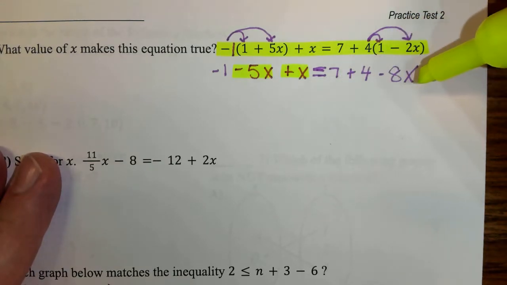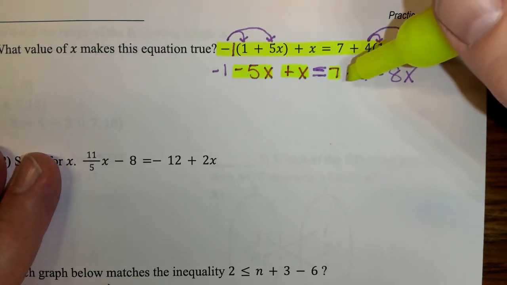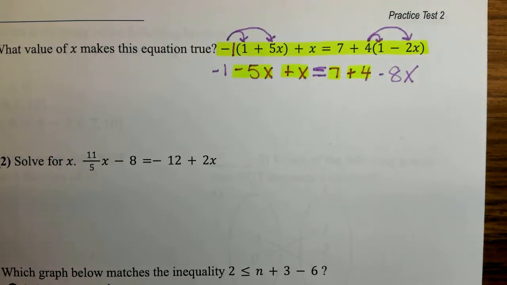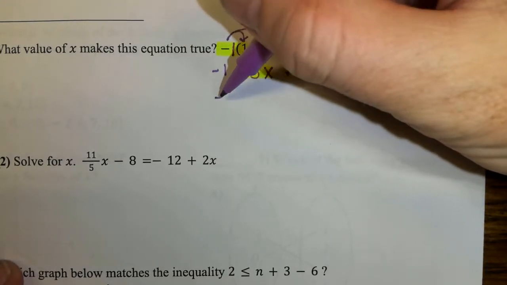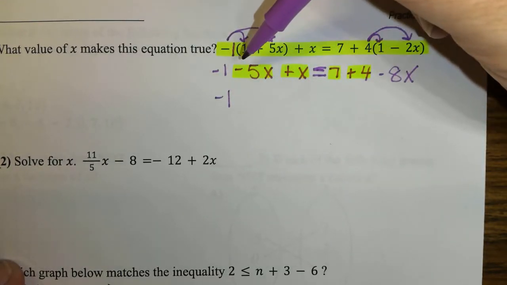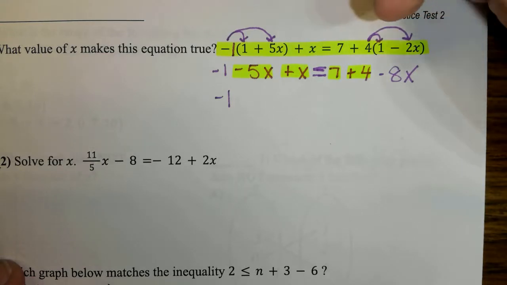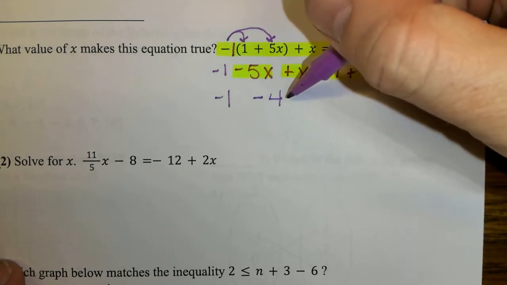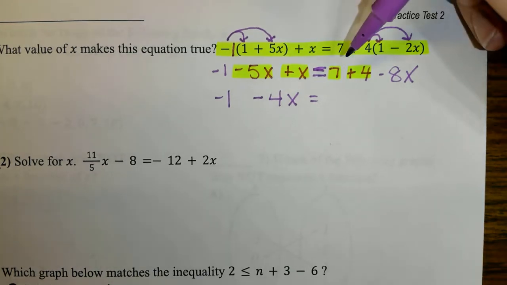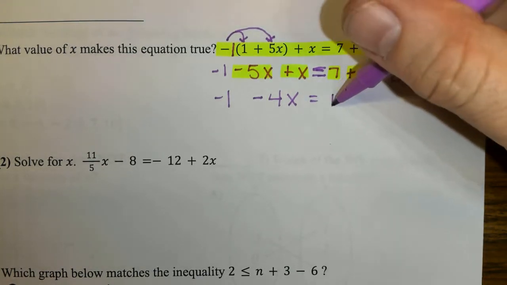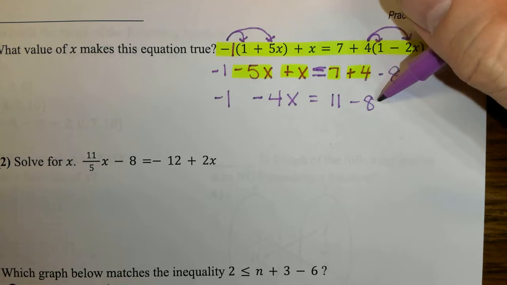And on the right side, I only have 1x, so I can't combine that, but I have a 7 plus 4. So on the left, I have negative 1 that didn't change, but negative 5x plus x is negative 4x, equals, on the right side, 7 plus 4 is 11, and then minus 8x.